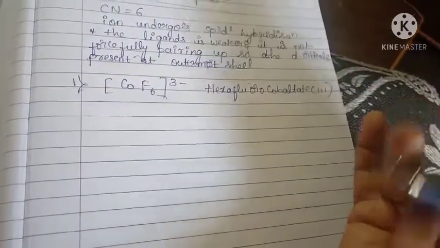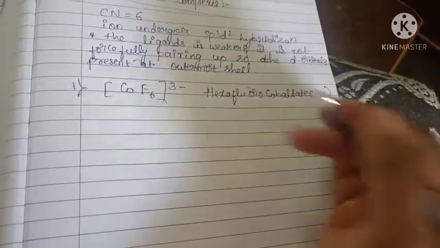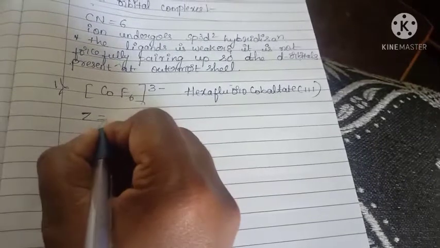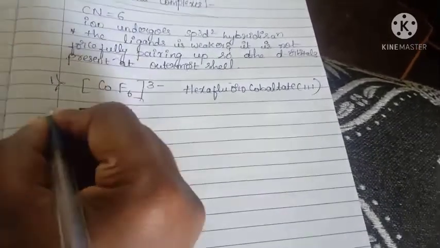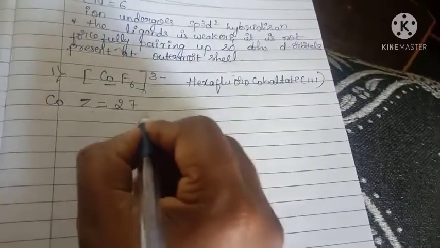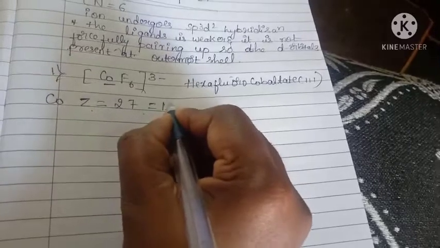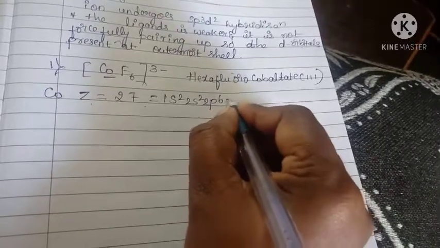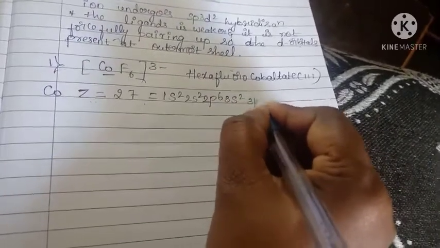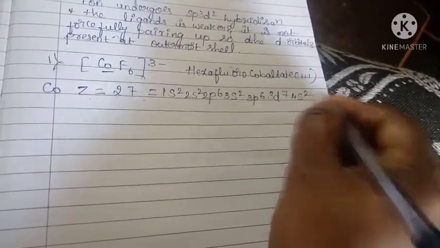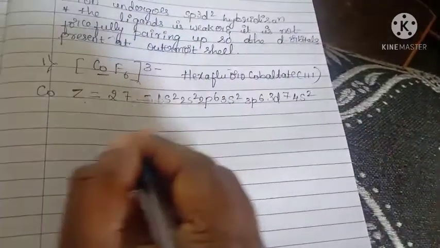Okay, here the procedure is the same, but in the electronic configuration the pairing up does not exist. The electronic configuration: Z is equal to 27 for cobalt. Here the central metal atom is cobalt, the atomic number is 27. Then the electronic configuration is 1s2 2s2 2p6 3s2 3p6 3d7 4s2. Okay, this is the electronic configuration.